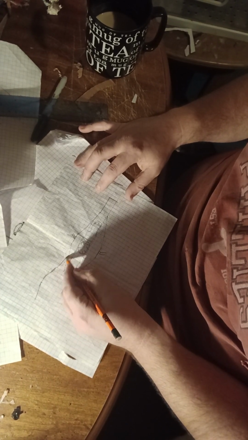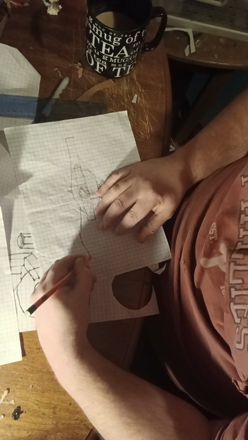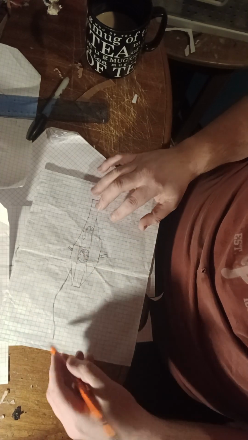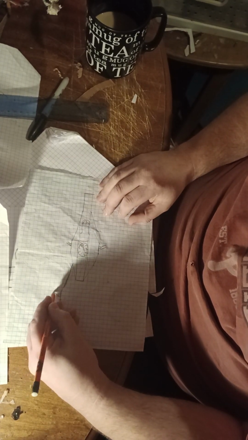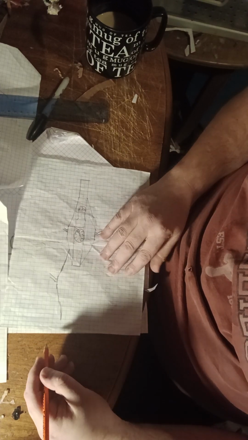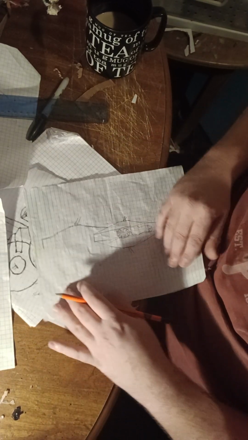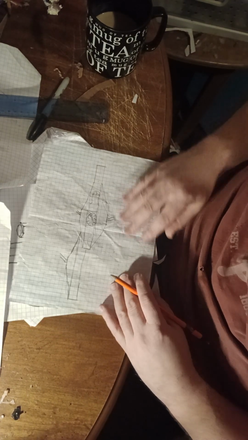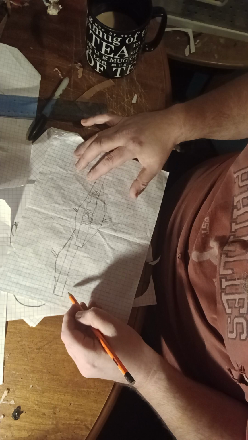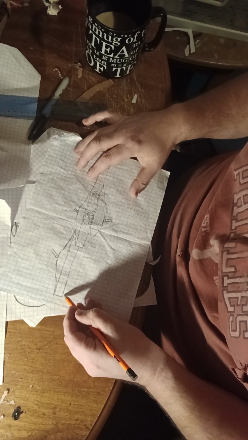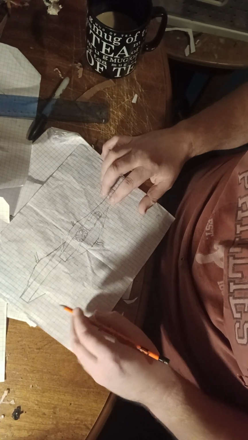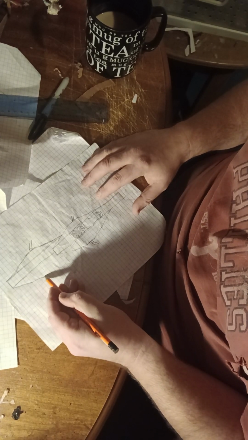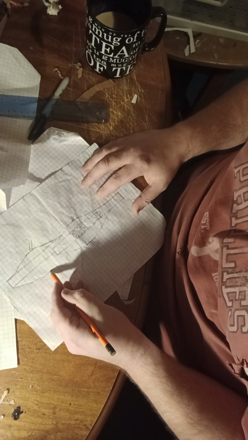Well, the other one did that, so let's do that, and then we do this. What I'm trying to do is copy the shapes here, and then I will have a rough idea of what I can expect when I put the final model together.